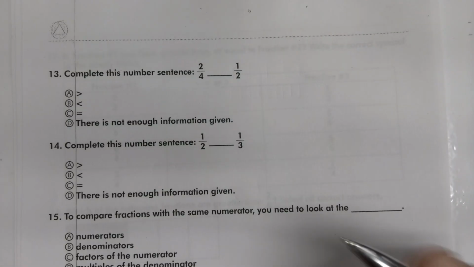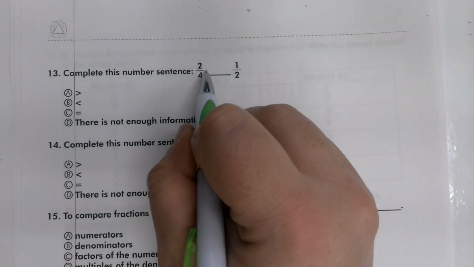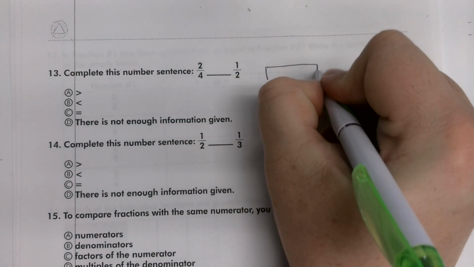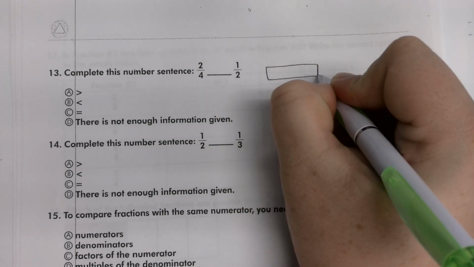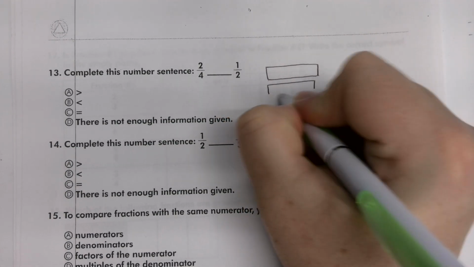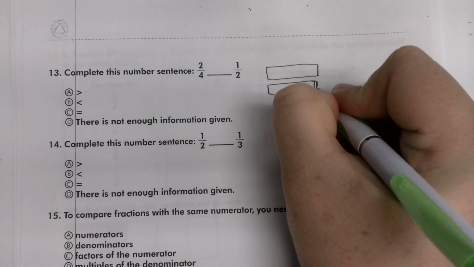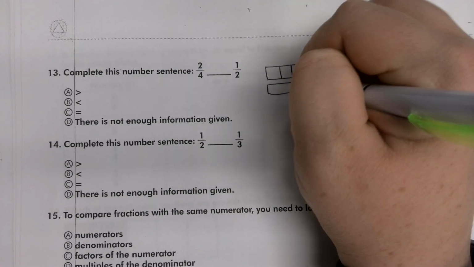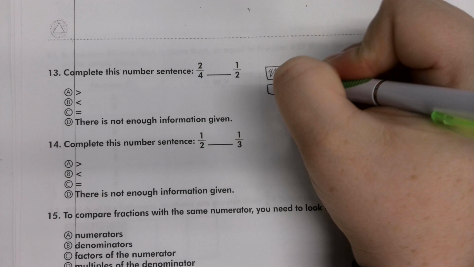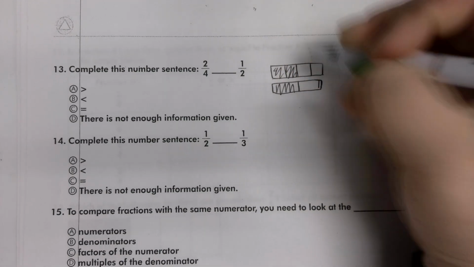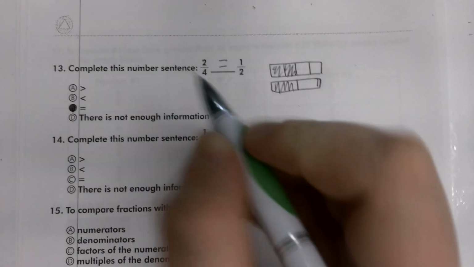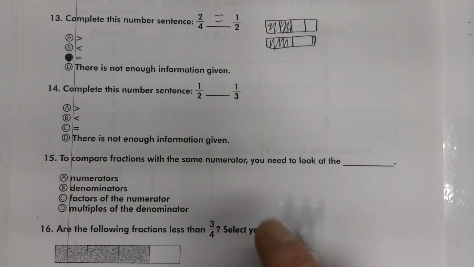Okay, so now we have this one. We do not have the same numerator or the same denominator, so I'm going to draw a model. Okay, so we're going to have 2/4 and 1/2. And those are equal, so we would draw equal to. They're equivalent. They are worth the same amount of a whole.